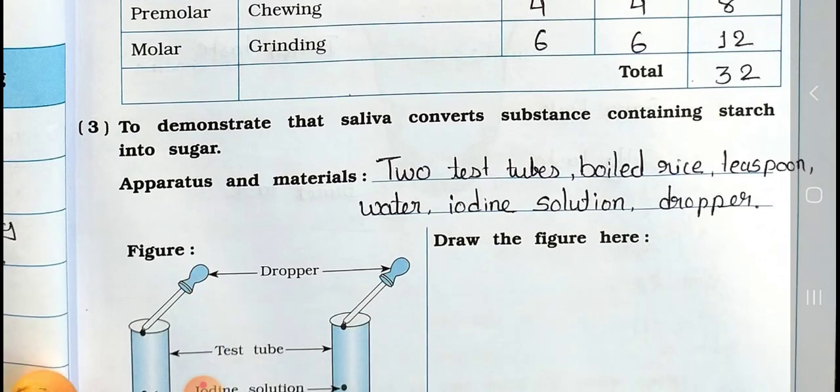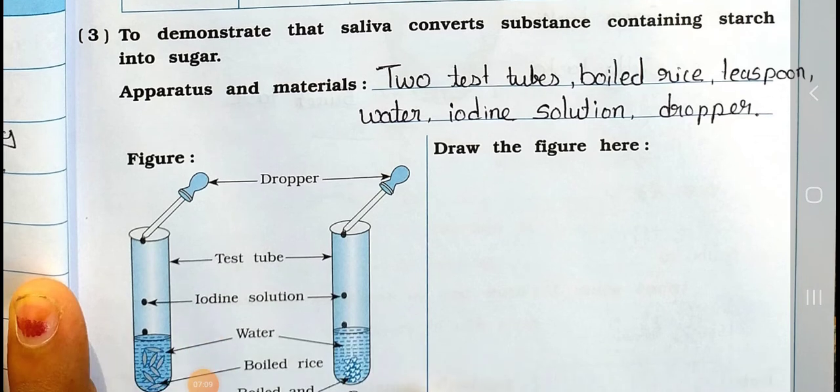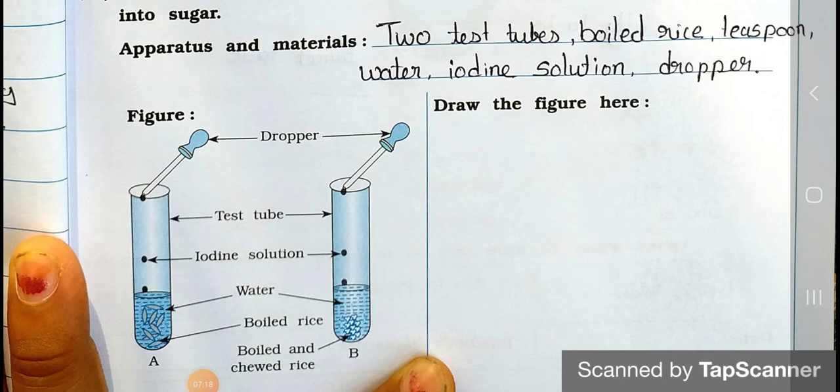Number 3, to demonstrate that saliva converts substances containing starch into sugar. Apparatus and materials: 2 test tubes, boiled rice, teaspoon, water, iodine solution and dropper. Now see the figure.